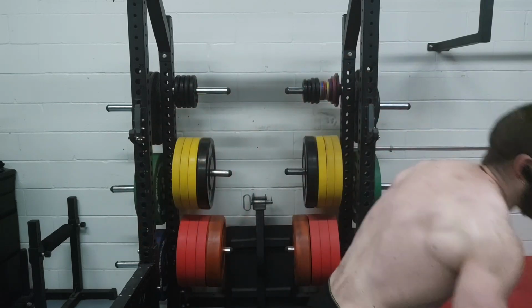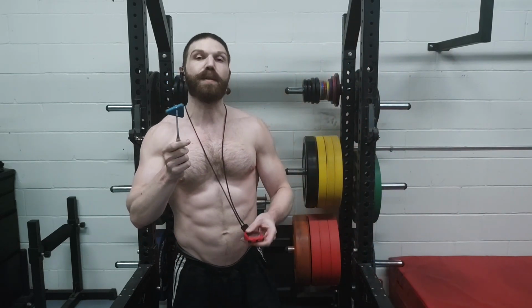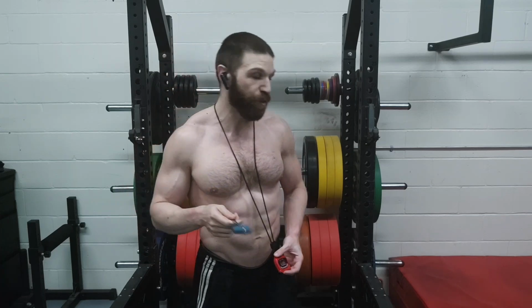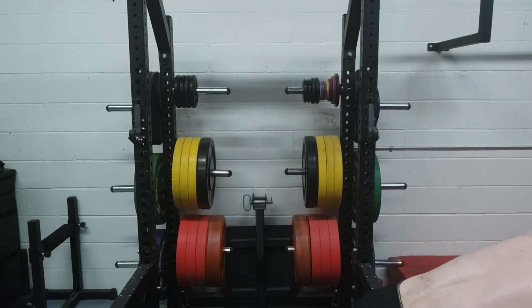Next, I have my hammer, the reflex hammer. This is going to be used for checking the tendon reflexes to see if they have any type of issues with regard to pathology in various joints.